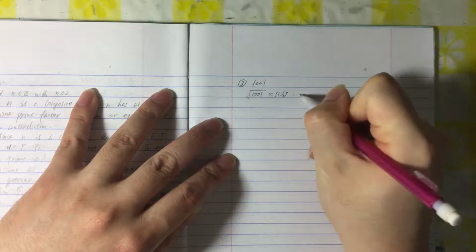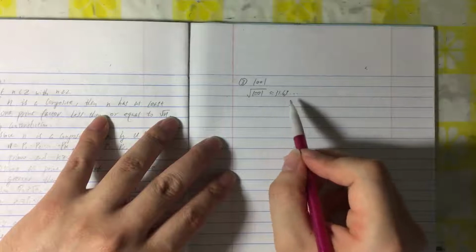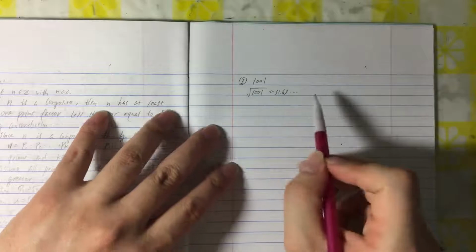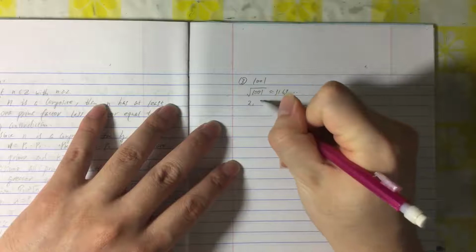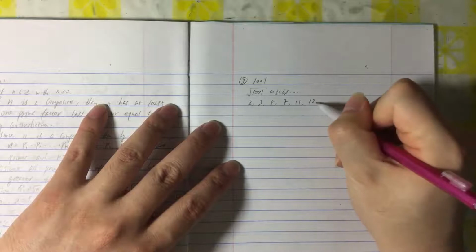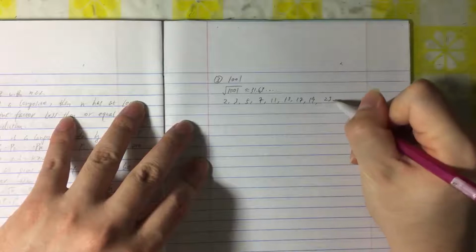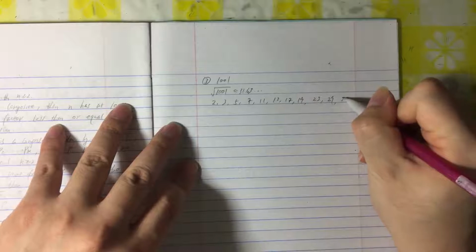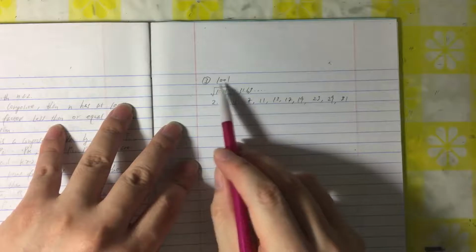Then we list all prime numbers less than 31.63: 2, 3, 5, 7, 11, 13, 17, 19, 23, 29, and 31.